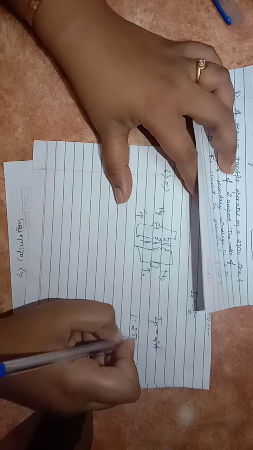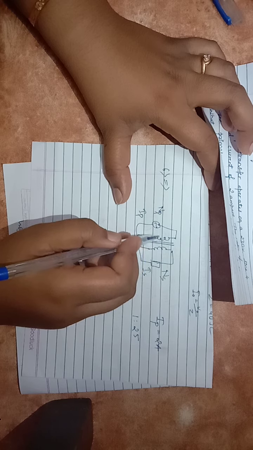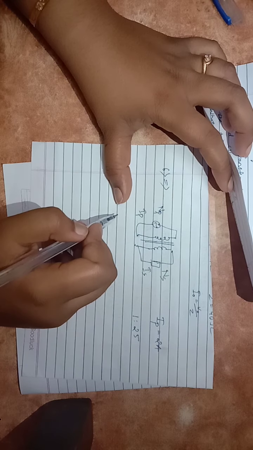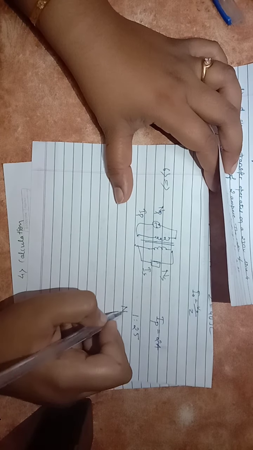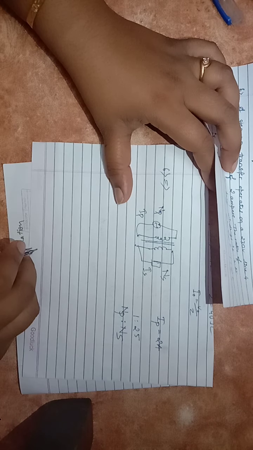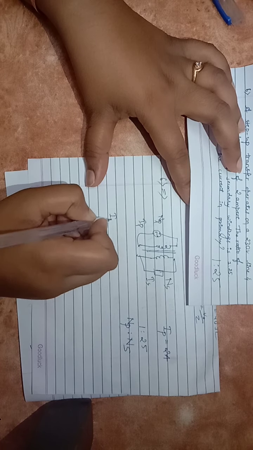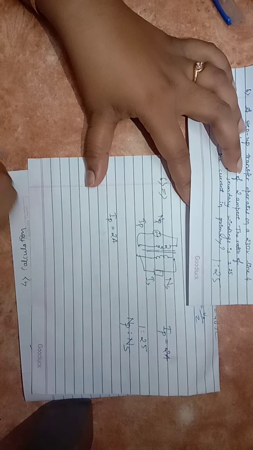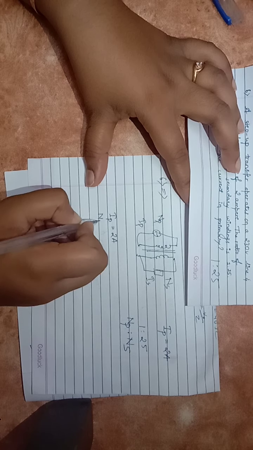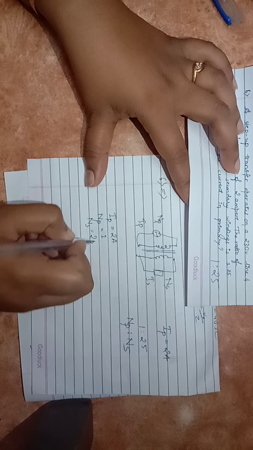Winding means the number of turns, NP and NS. So IP is equal to 2 A, NP is equal to 1 and NS is equal to 25.